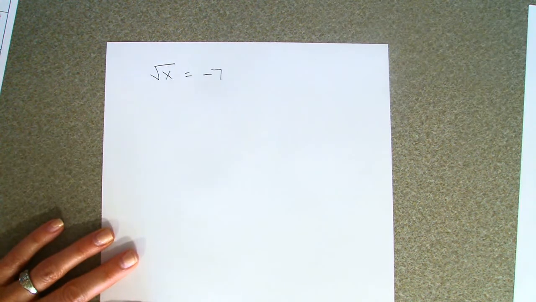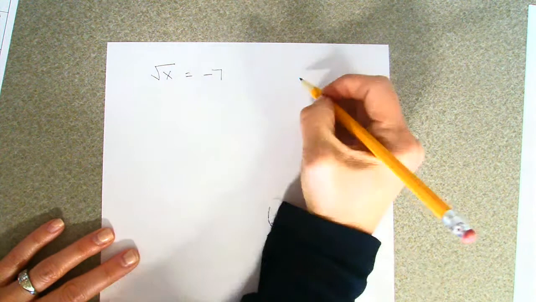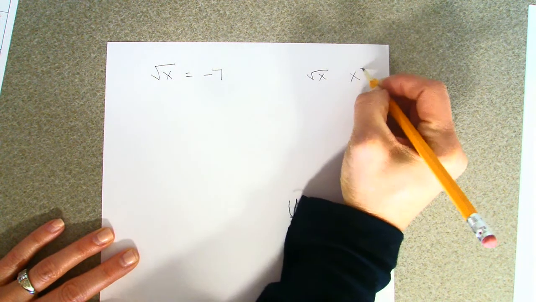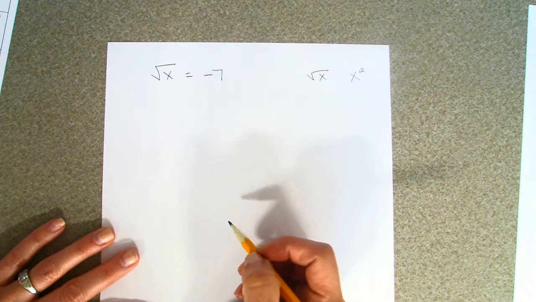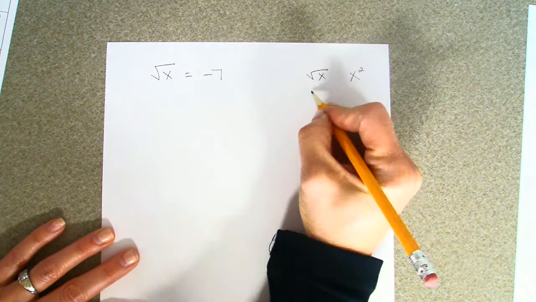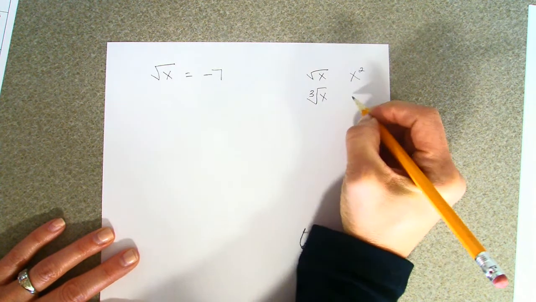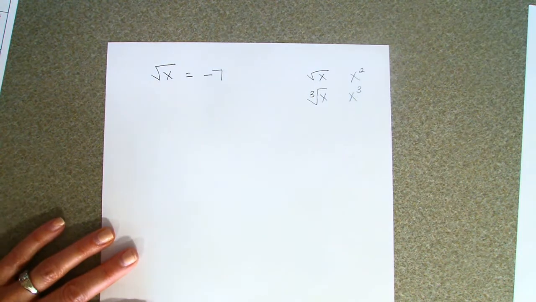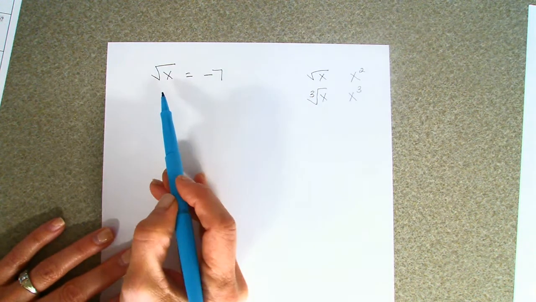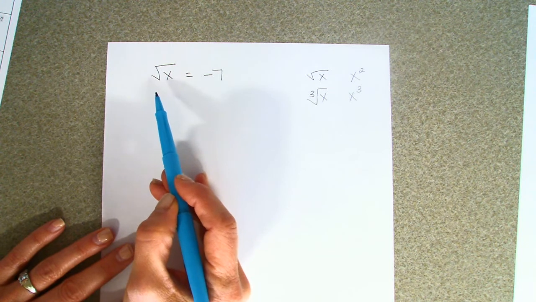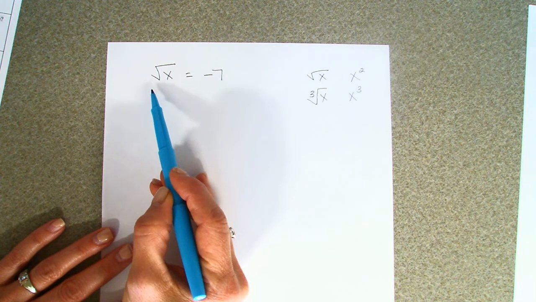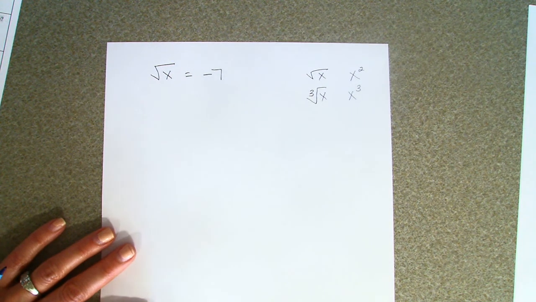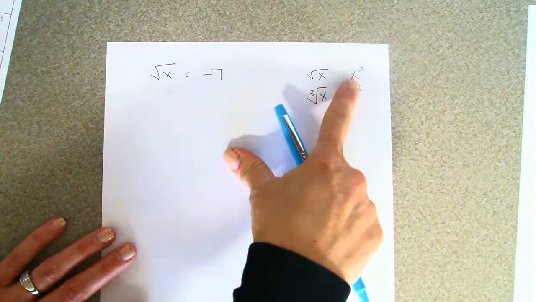The important thing to remember in something like this is that a square root and squaring are inverses or opposites of each other. And if you had a cube root, the inverse or opposite of that would be to cube something, to raise it to the third power. So in this equation I gave you, if I want to find out what x is, I need to do what I did before. I need to undo the square root. And now I know that the inverse or opposite would be to square it.